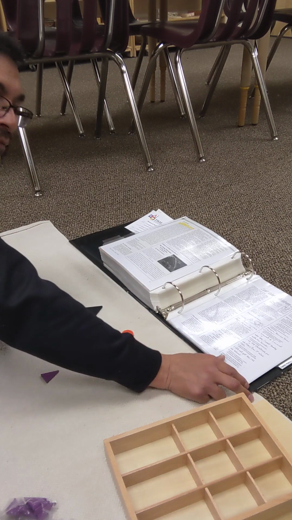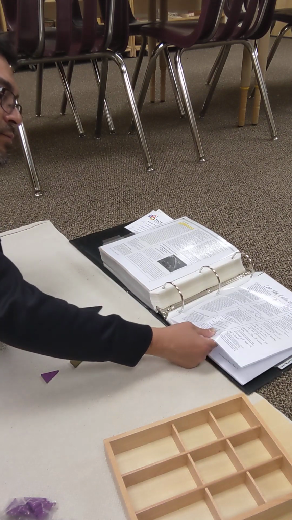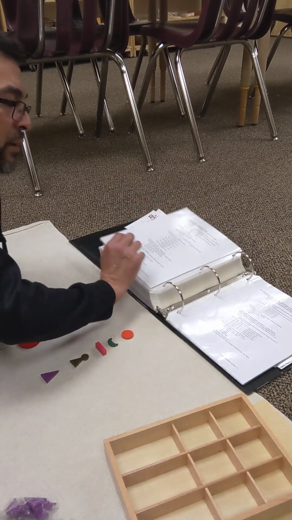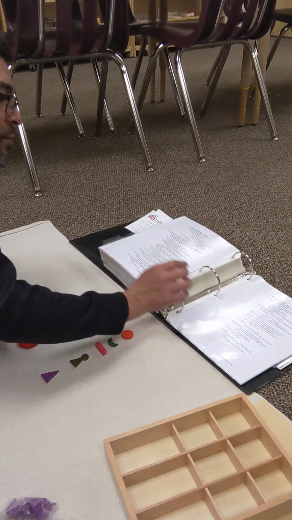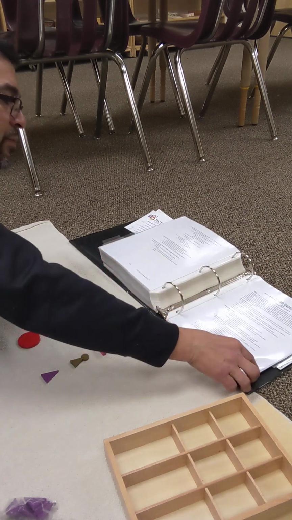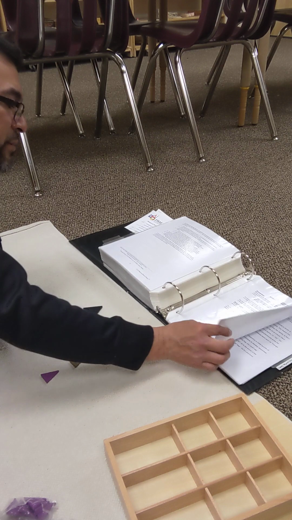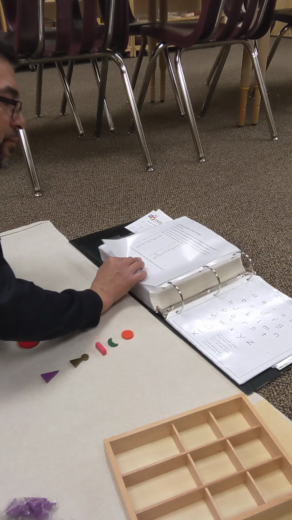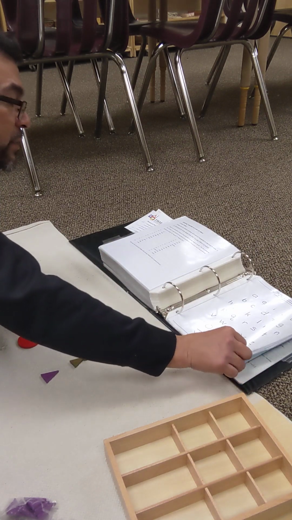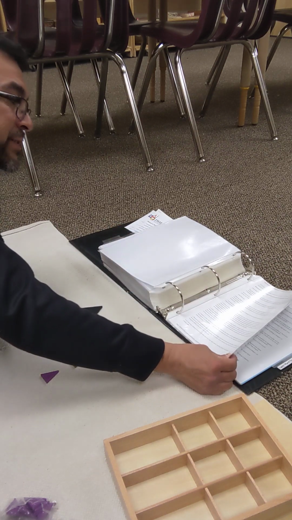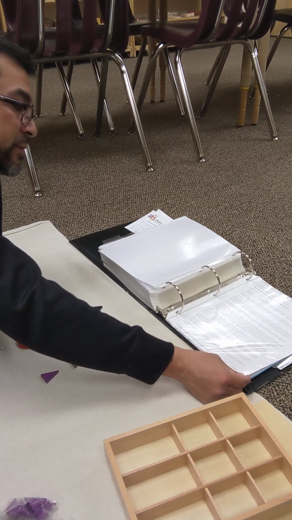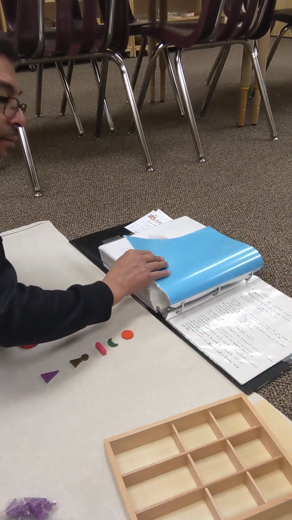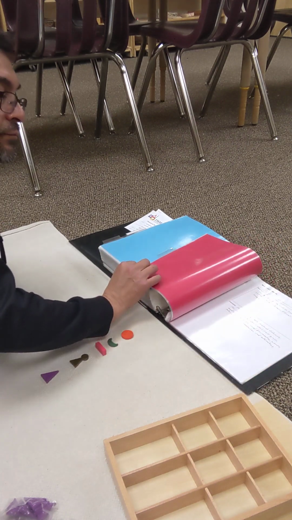Let the children scribble. This is more handouts, the same. All right, it's going through here. And then we have class notes to go through. Okay. Class notes in the very back.